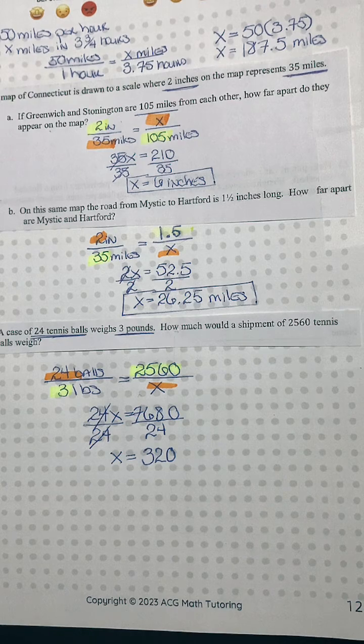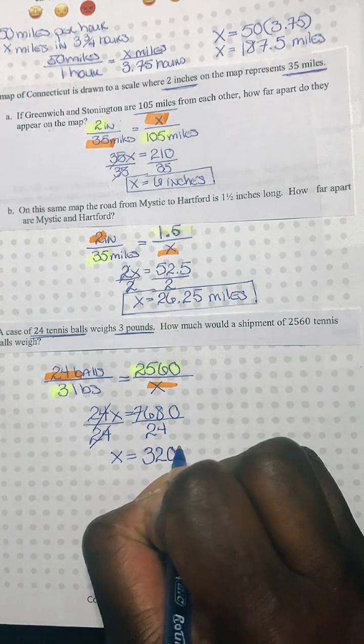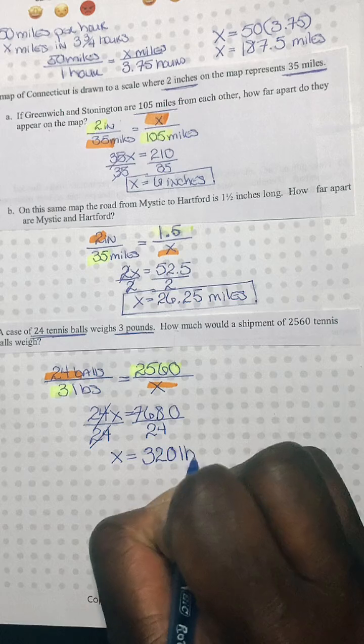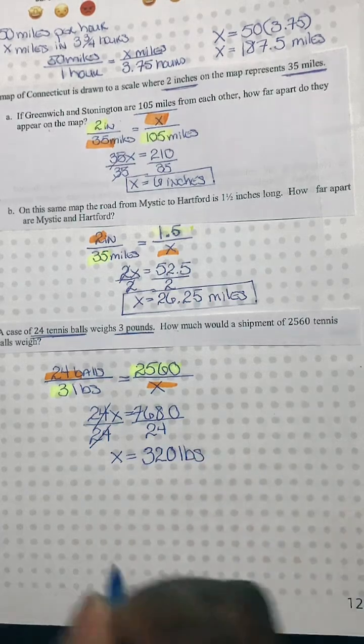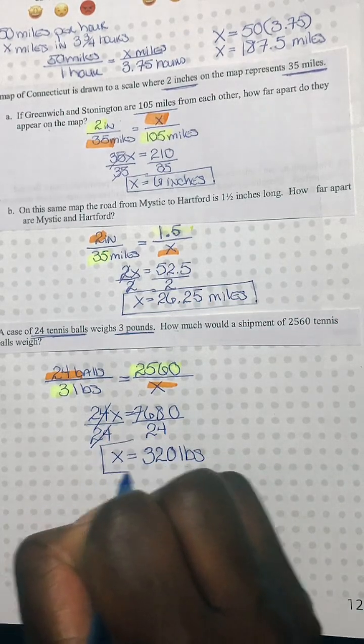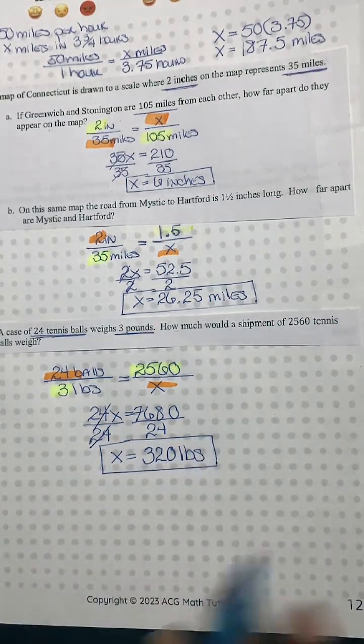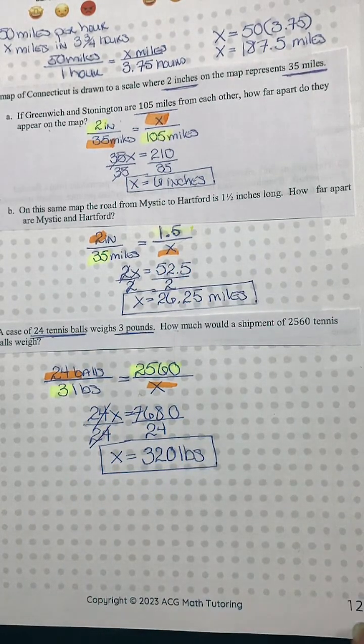Good, good. Hey, Deja, good. Nice, excellent. So 320 pounds. Okay, that's the weight of that shipment of 2,560 tennis balls. Okay, good.